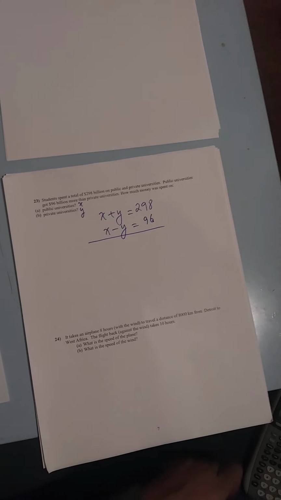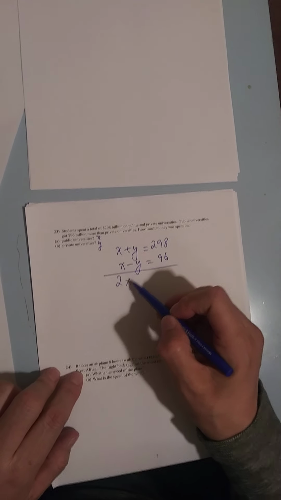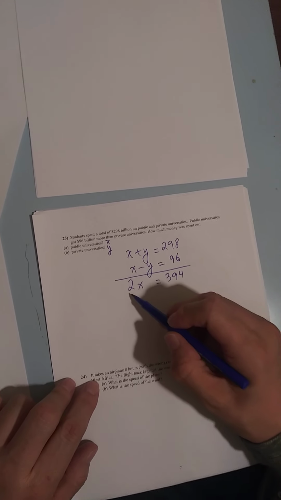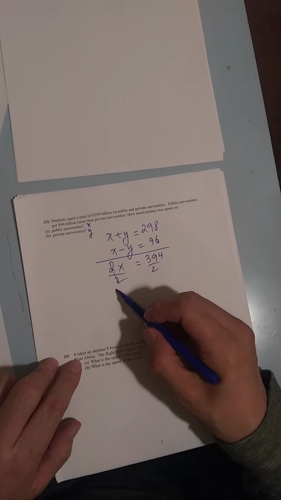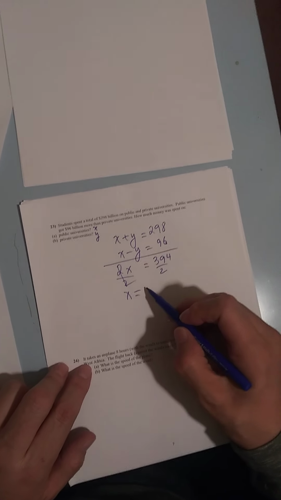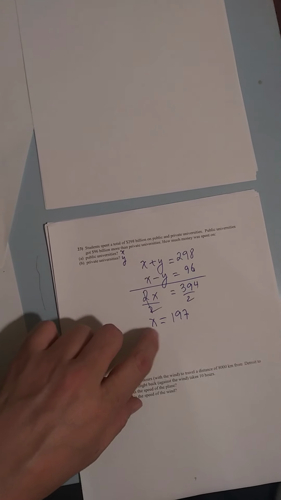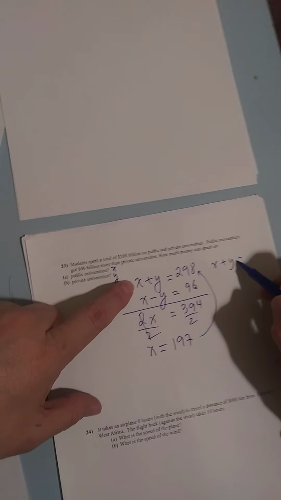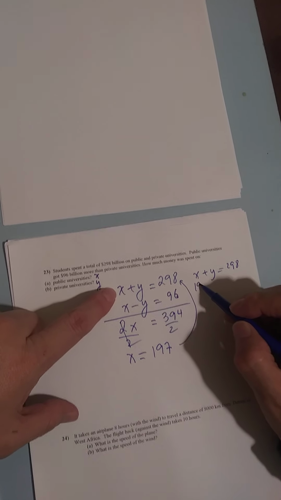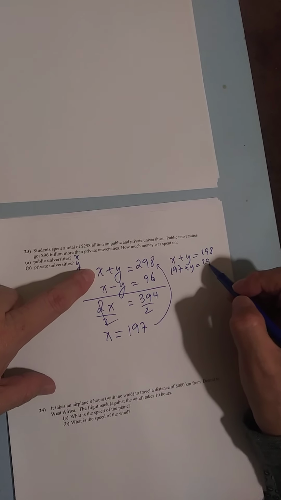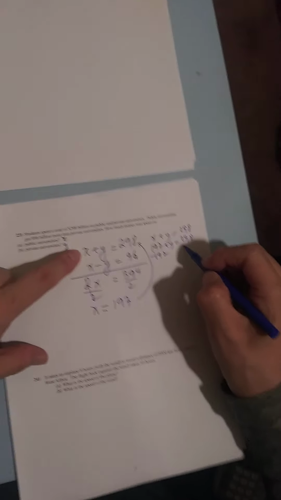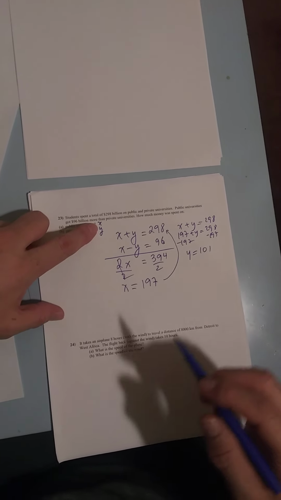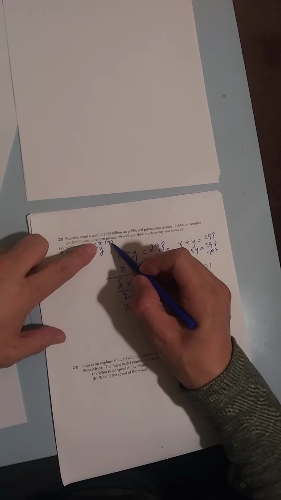Okay, let's add these 2 equations. X plus X is 2X. The y's will cancel. 298 plus 96 is 394. Divide both sides by 2 and that will give you X equals 197. Okay, put X back in the first equation right there. X plus Y equals 298. So 197 plus Y equals 298. Subtract 197 from both sides. Y equals 101. So the amount spent on public universities was 197 billion.